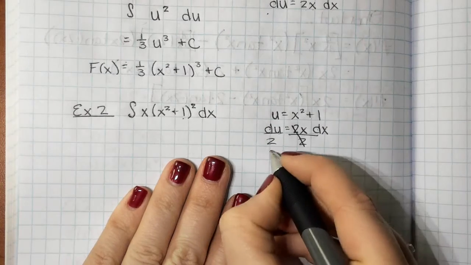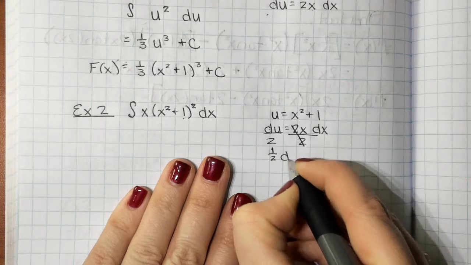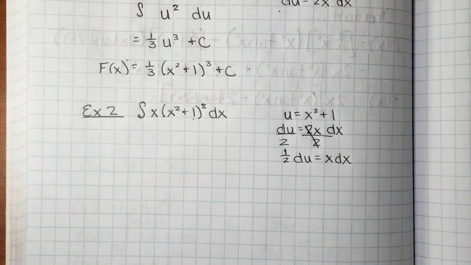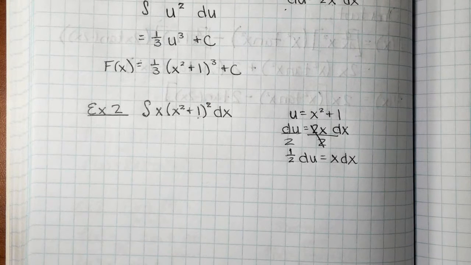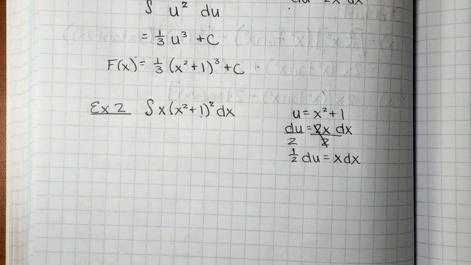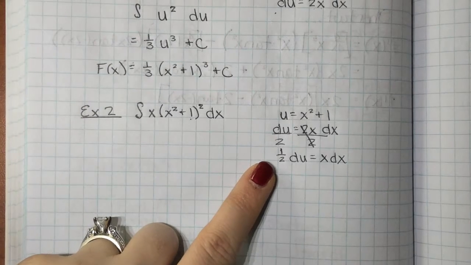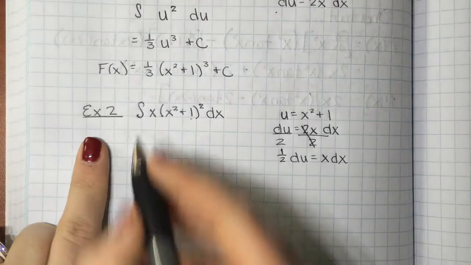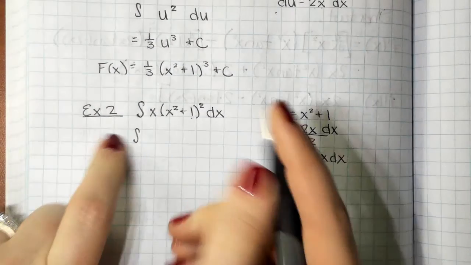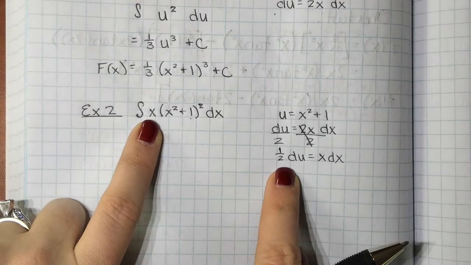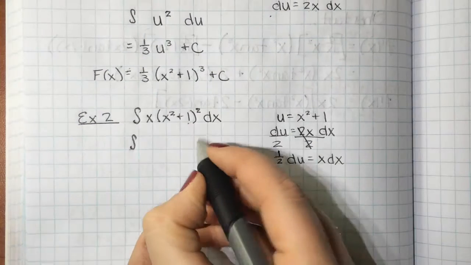So what you really get is 1/2 du equals x dx. Nothing, all I did is I just added a factor, and that's okay. It's not going to change it. So let's just think about what I have. If I replace x dx, what do I have to replace it with? 1/2 du.